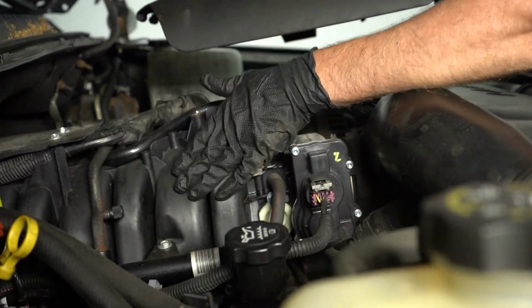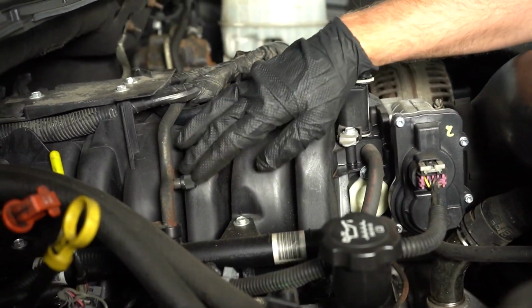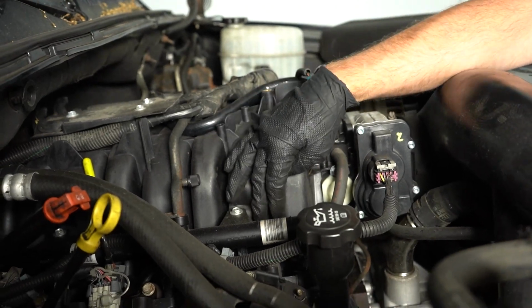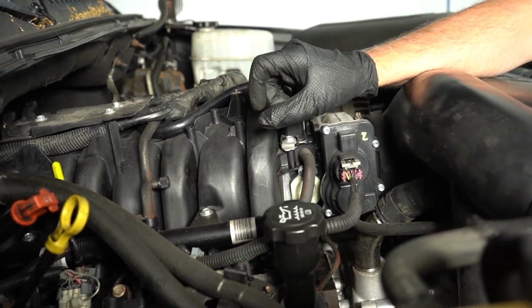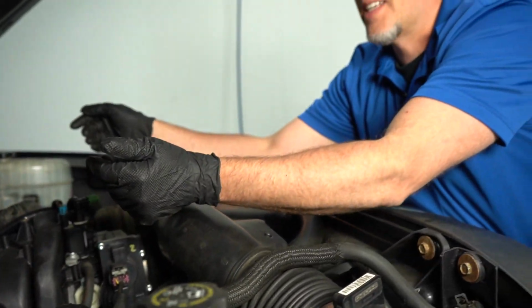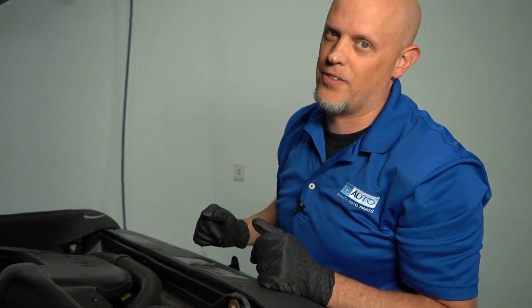But the most common failure for this code is actually the intake gasket itself, which is underneath here. This is the intake plenum, and the gasket is made of plastic and rubber. Over time, they collapse and they're going to cause air to get into that system, causing that code.